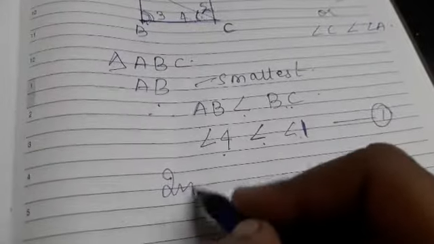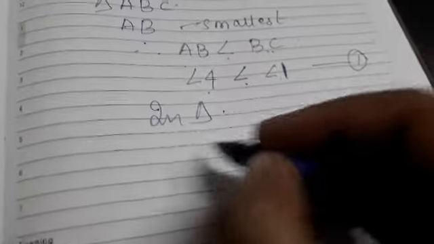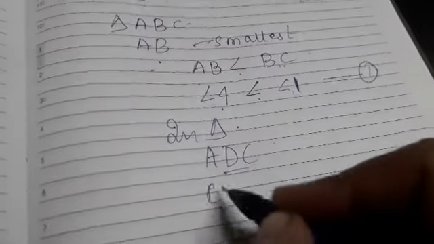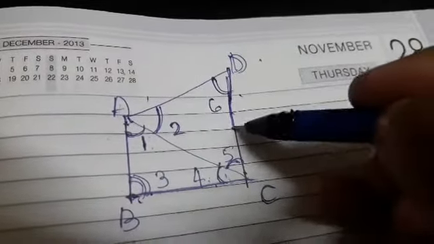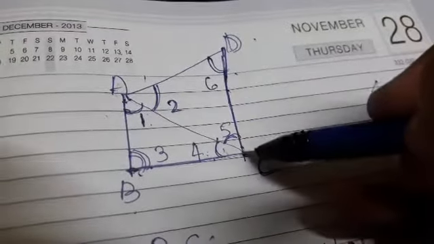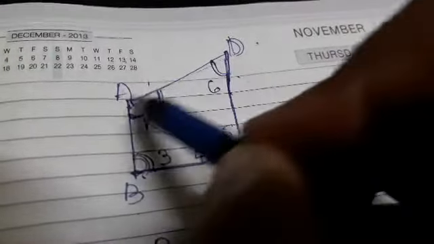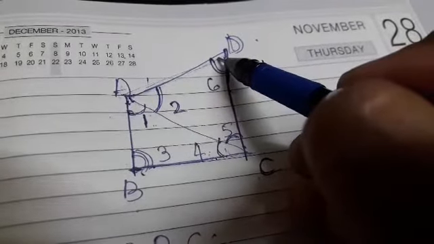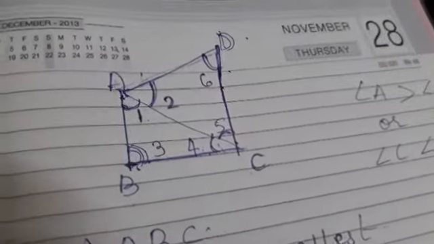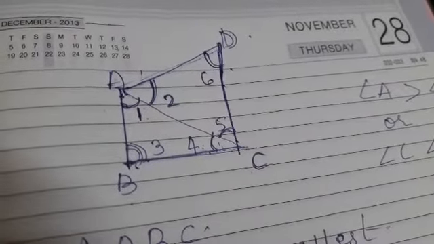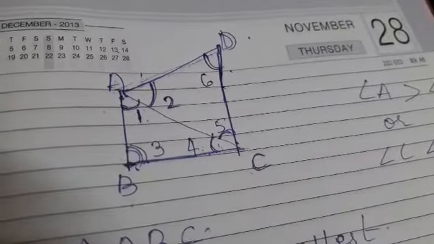Now in triangle, same procedure. ADC. Now you know that CD is the largest side, right? It is given in the question that CD is the largest side. Now when CD is the largest side, obviously this side AD will be smaller. Okay, so we will write CD is greater than AD, or I can write AD is less than CD.